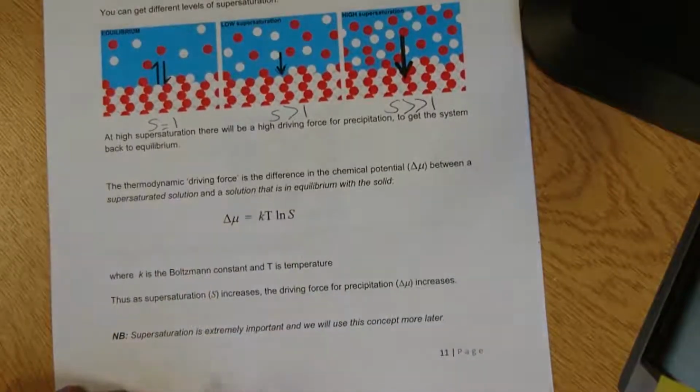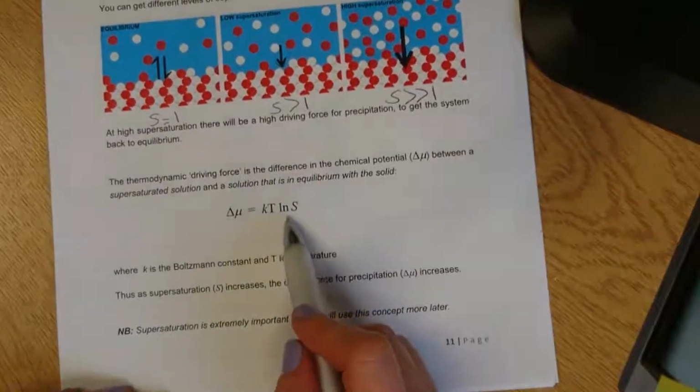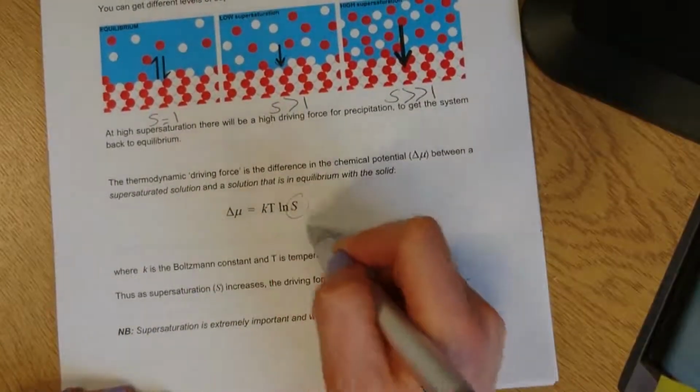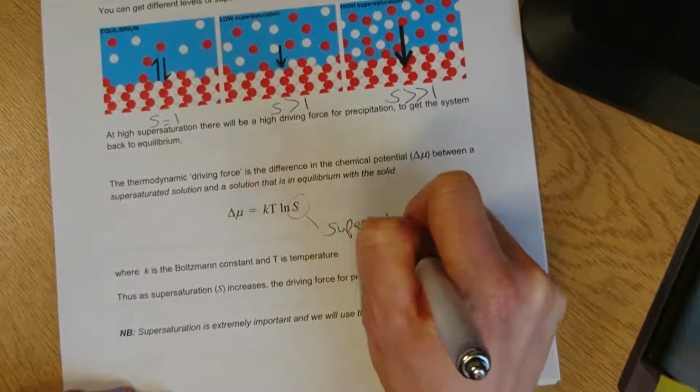So most of these things are familiar. You've got the difference in the chemical potential. We've got our Boltzmann constant, T is the temperature, and then we've got ln S. S in this case is not entropy. This is supersaturation.